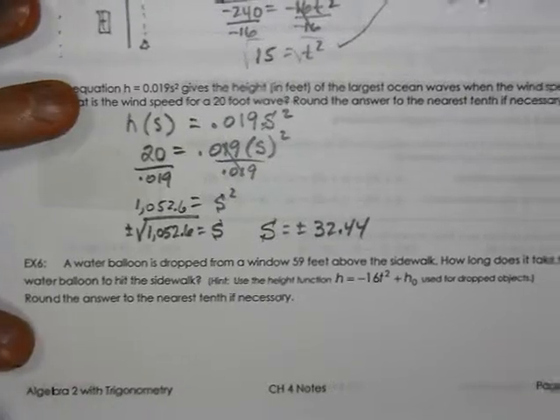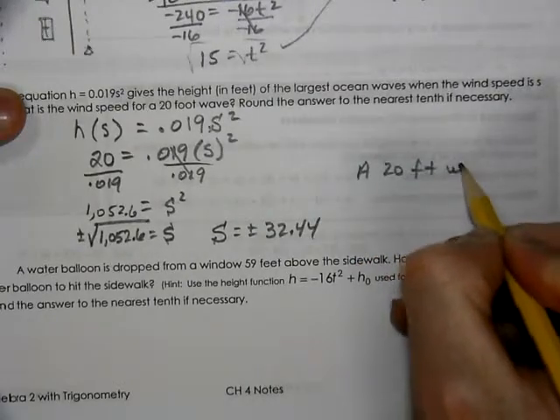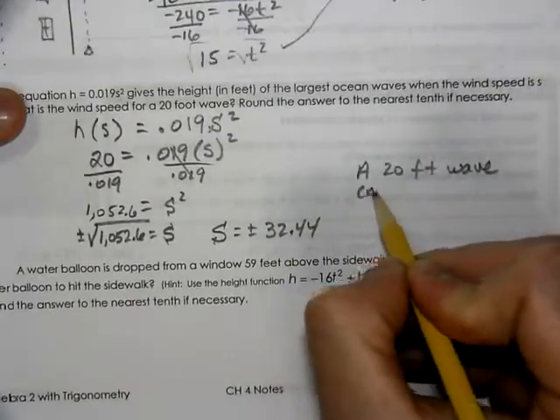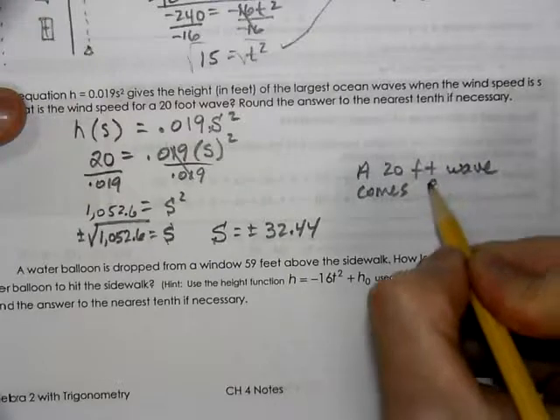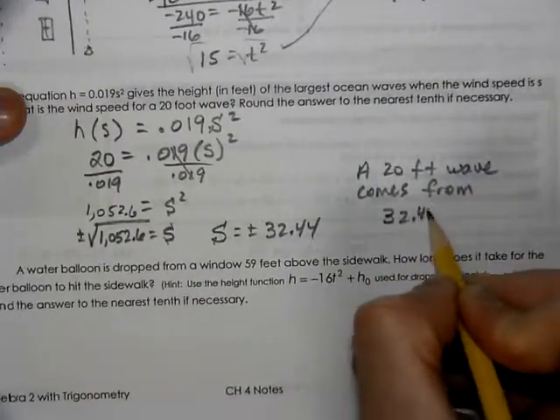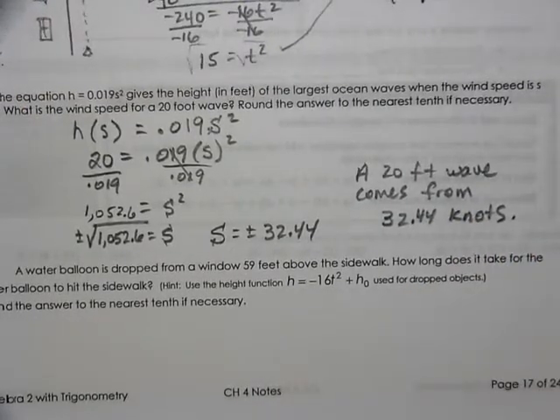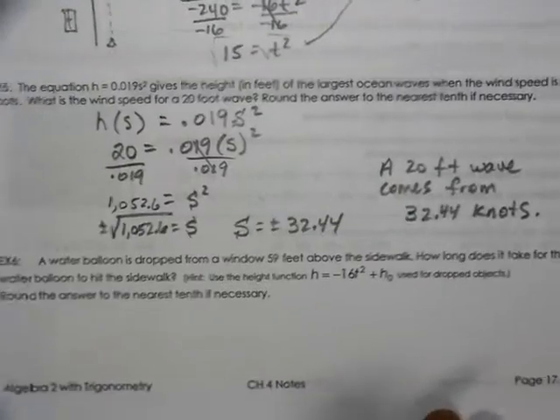Speed's not going to be negative. So a 20-foot wave comes from 32.44 knots. So the more wind there is out on the ocean, the bigger the waves automatically become. And you're able to calculate the expected waves by whatever the speed of the wind is.